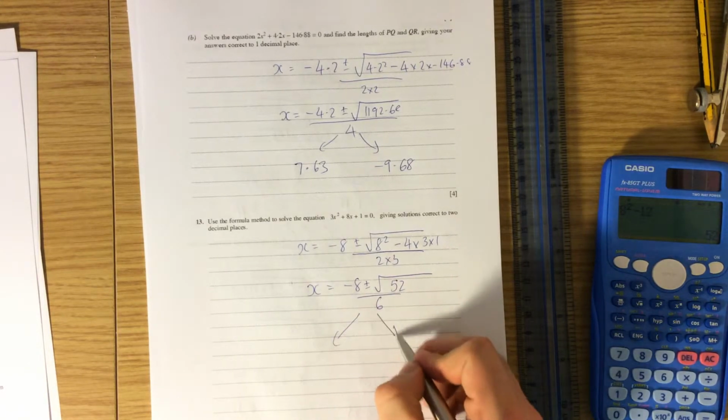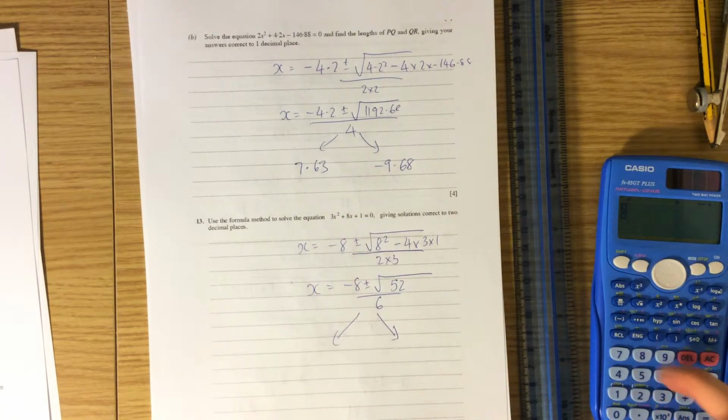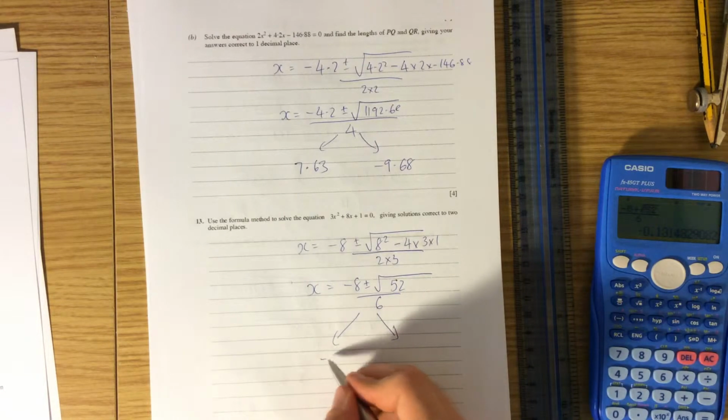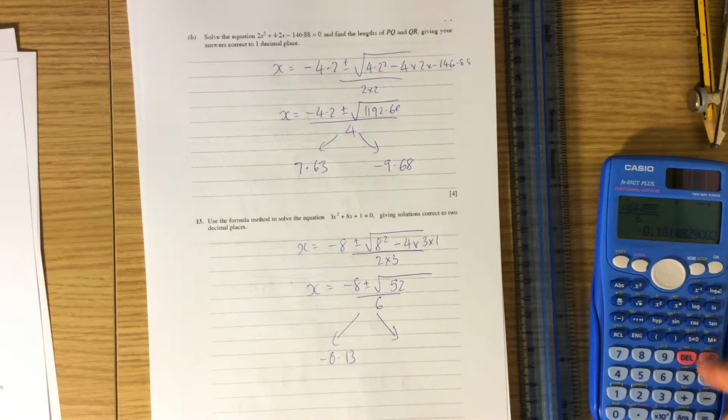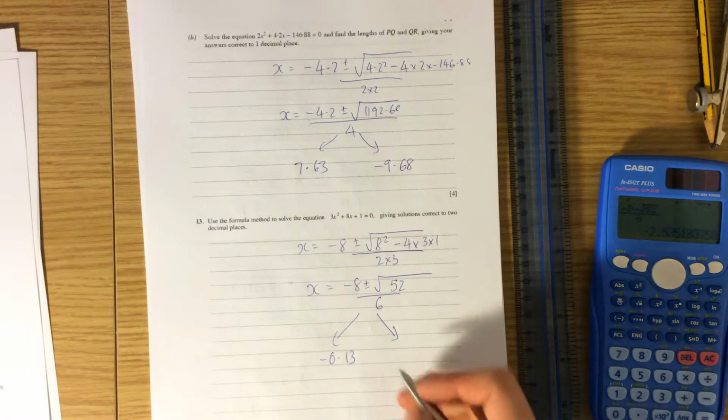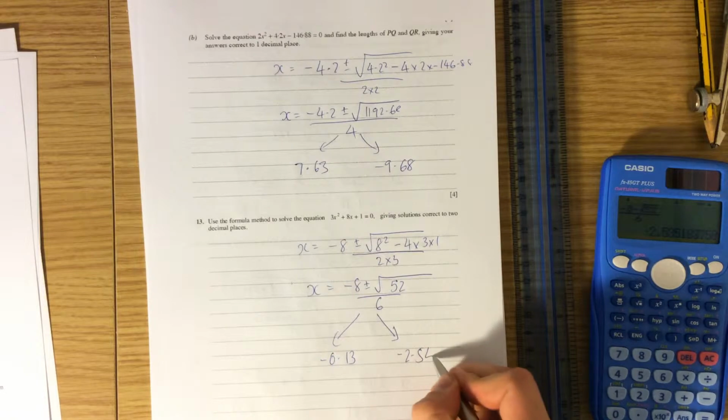So again, split the two options, so we get minus 8 plus the square root of 52 divided by 6, which is minus 0.13, or we get minus 8 minus the square root of 52 divided by 6, which is minus 2.54.